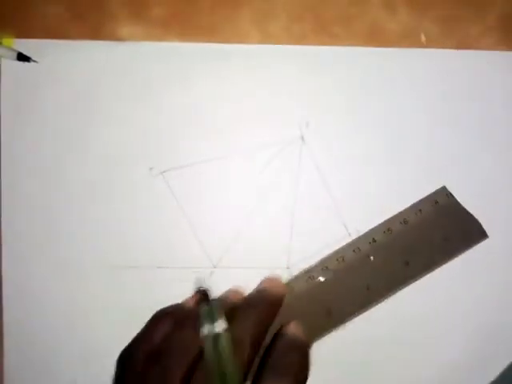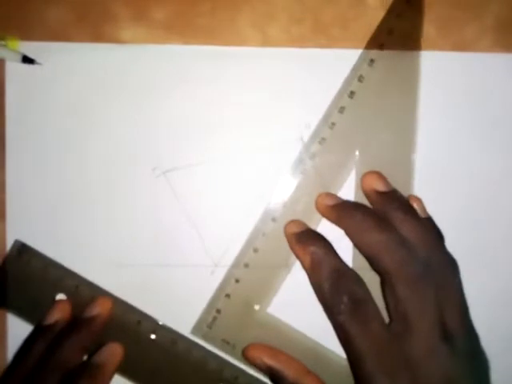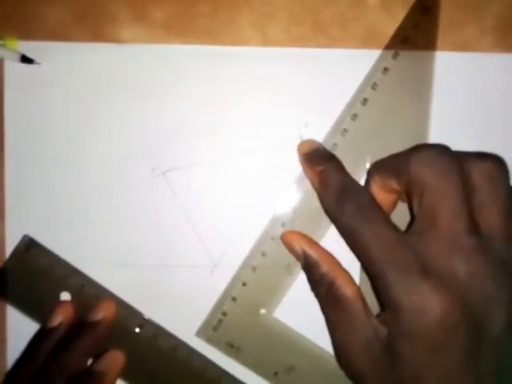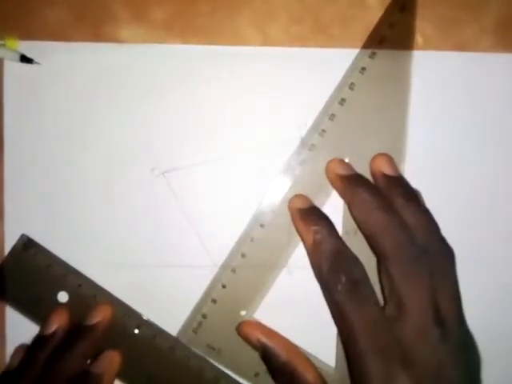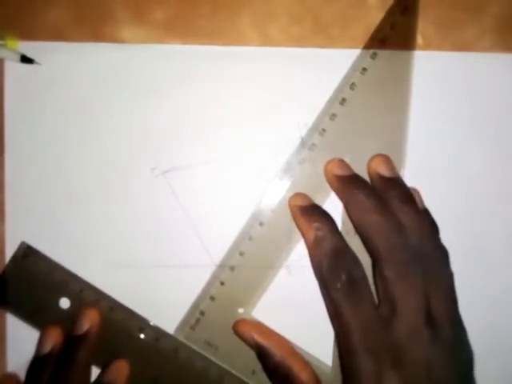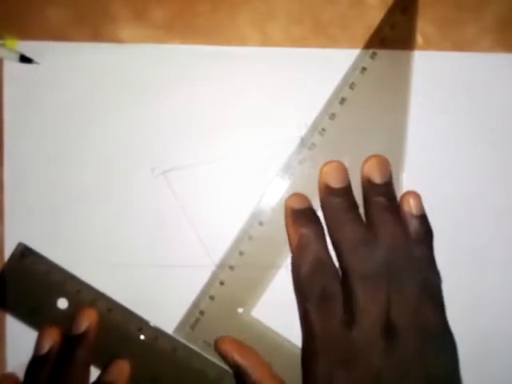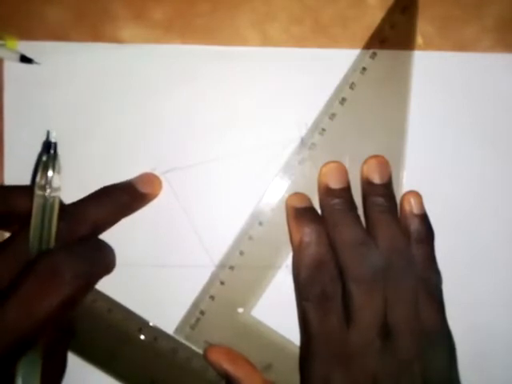take your set square and set it along line PS like this. So this is line PS. Take your ruler and use it to support your set square. What we are going to do is move this set square to point T here.